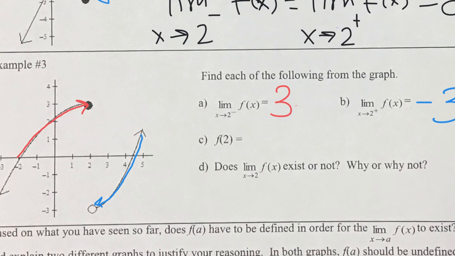Okay, and then what is f of 2? What is the y value exactly at 2? 3. It is positive 3, right? This is the y value there.